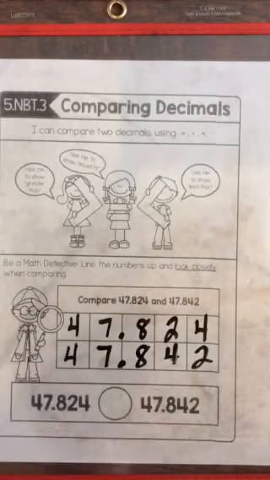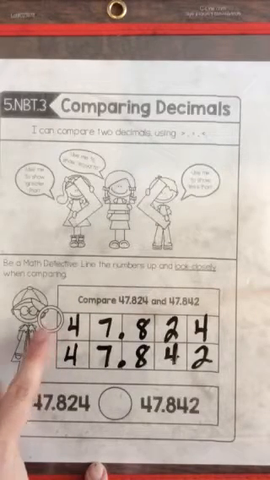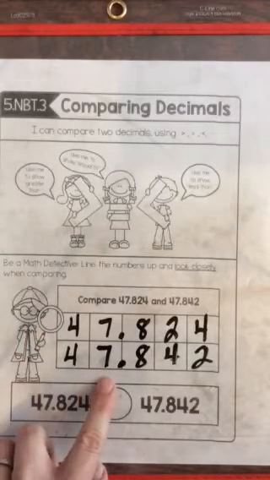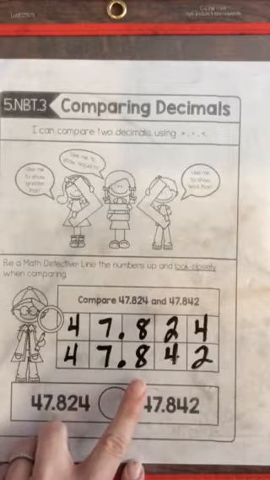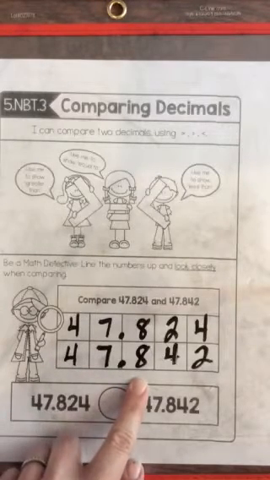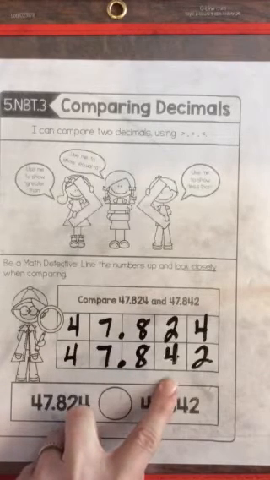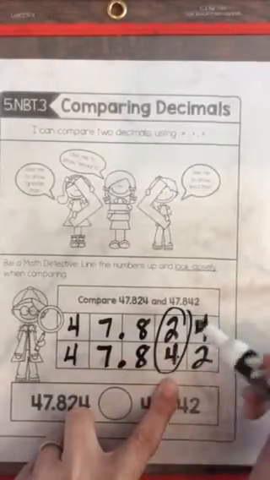And when you stack them on top of each other, for some of you it might be a little bit easier to see now and you might already think you know the answer. But I always start in the greatest place value. So starting in the tens place, they both have a 4. So I need to go to the next greatest place value, which is the ones. Again, they're tied. So then I go to the tenths, and the tenths is also tied. So then I have to go all the way to the hundredths place value. This is where they are different.